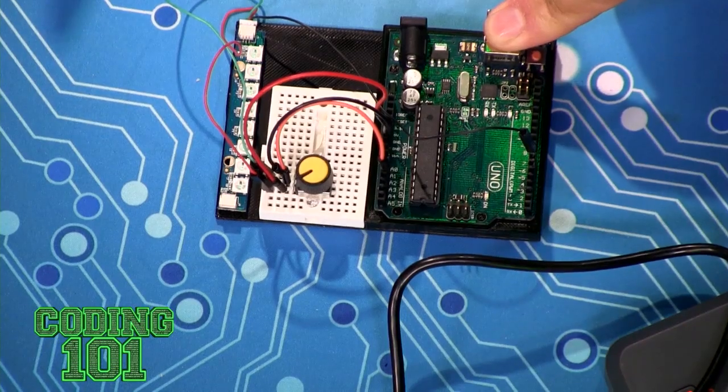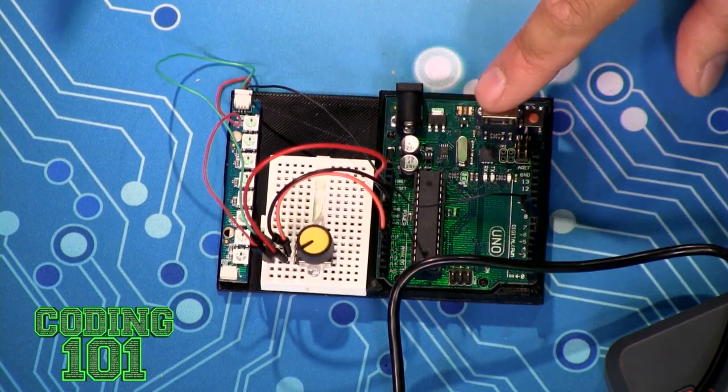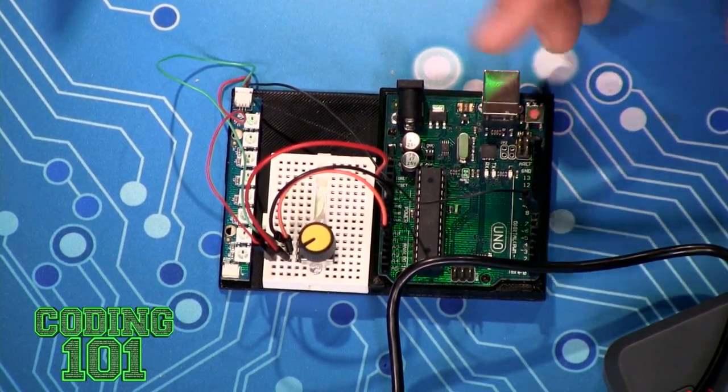Right. I do want to address that memory issue that you mentioned earlier. If you go to the overhead, this is what I'm doing my project on. This is an Arduino Uno. Now this is a nice machine. It's actually way overkill for 8 LEDs.